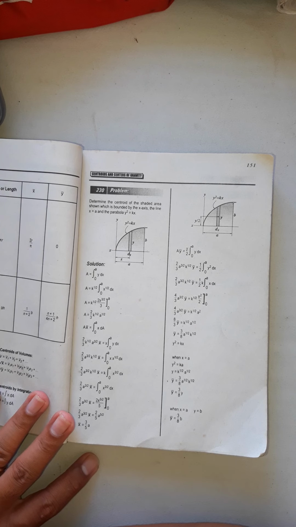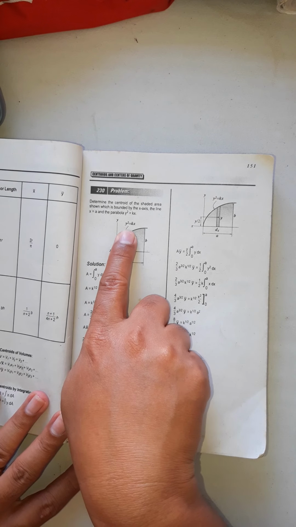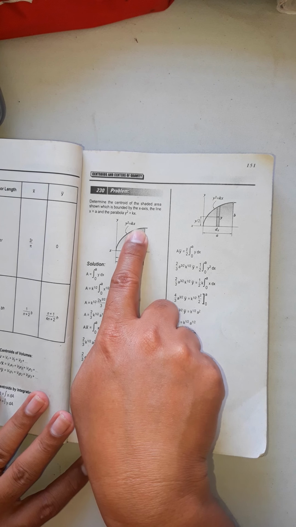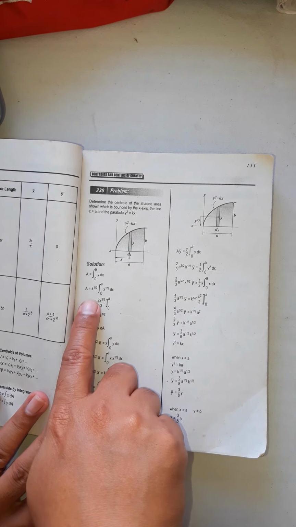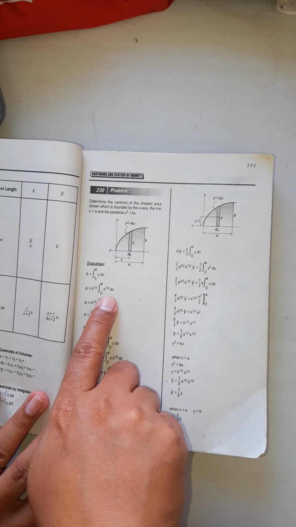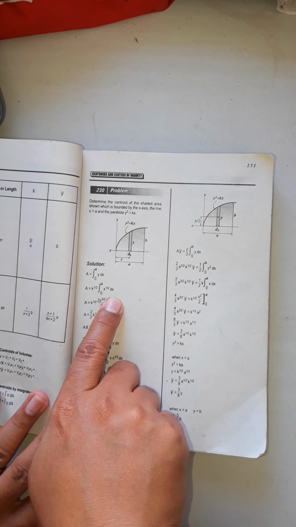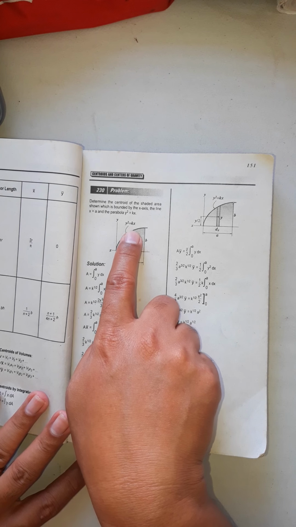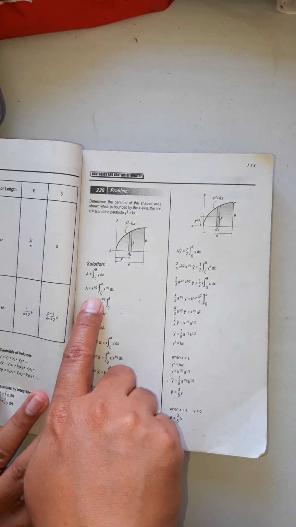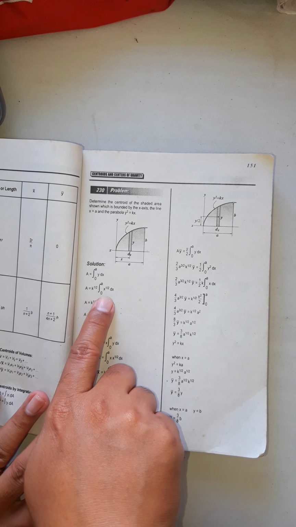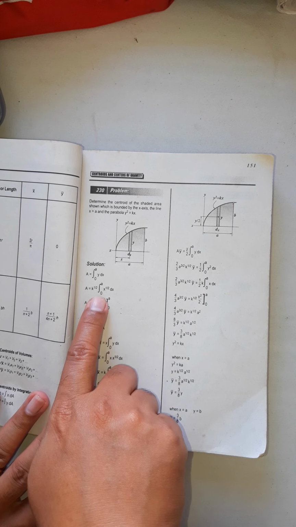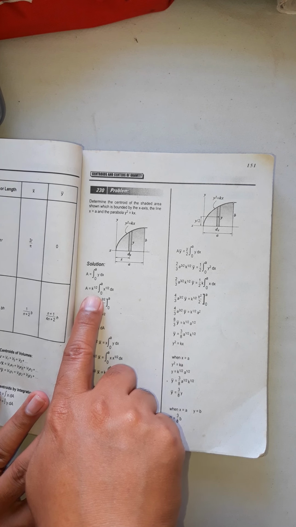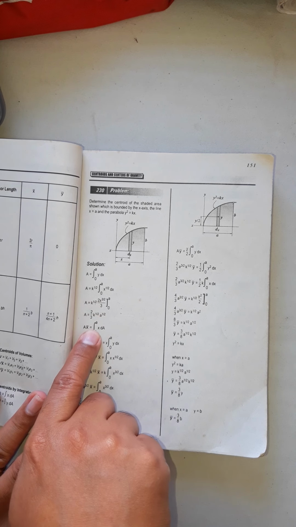Since y can be represented in terms of x, that is the square root of kx, or k to the 1 half x to the 1 half dx. So substitute the value of y in terms of kx, the square root of kx, which can be written as k to the 1 half x to the 1 half. Separate k to the 1 half because it is constant.